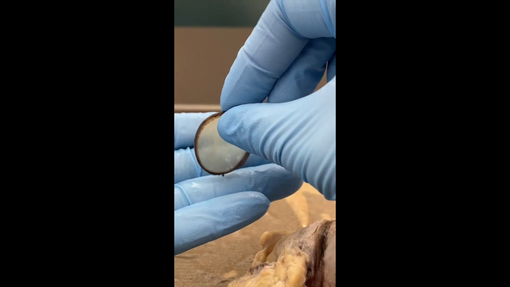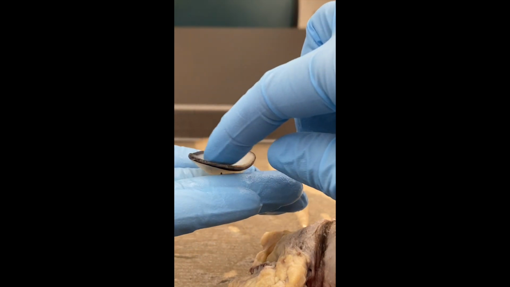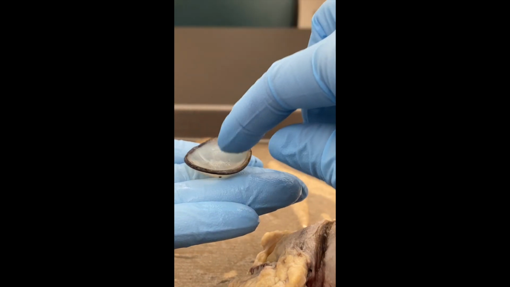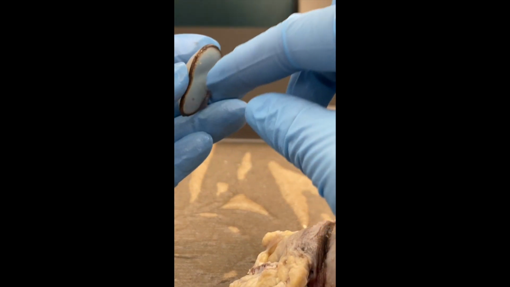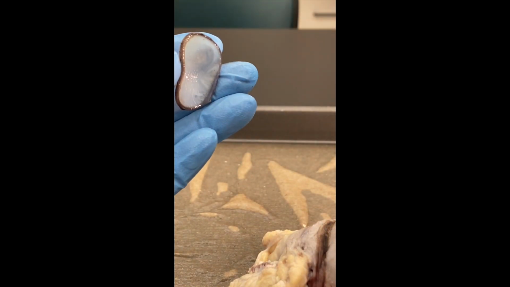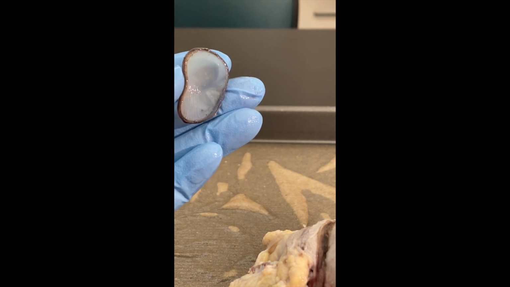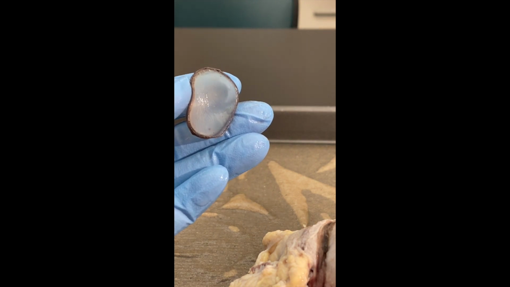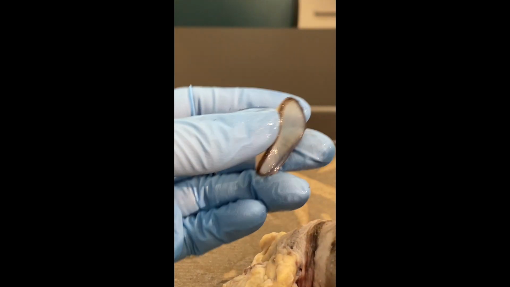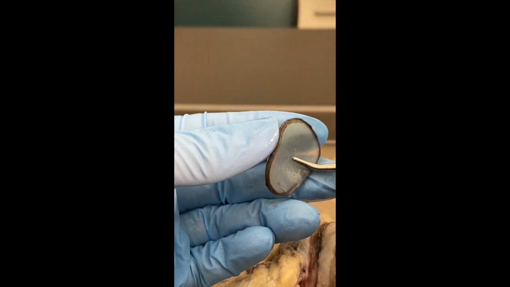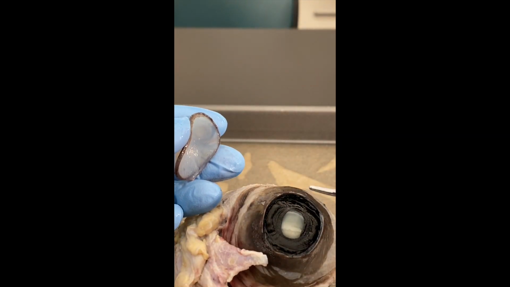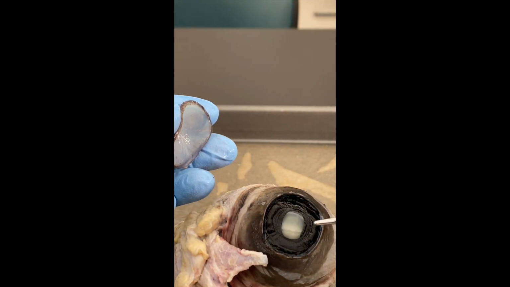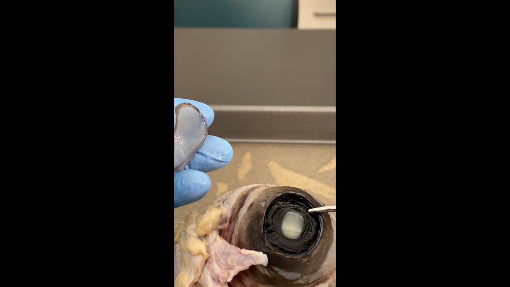So I've taken off the cornea. You can see that it's concave here. And that small little pocket that it creates is called the anterior chamber of the anterior cavity. So how does the anterior chamber work? Well, it runs from the cornea that you see here all the way to this black olive ring structure that you see, which is the iris, which is the colored part of the eye.